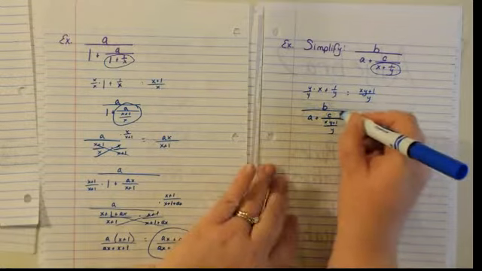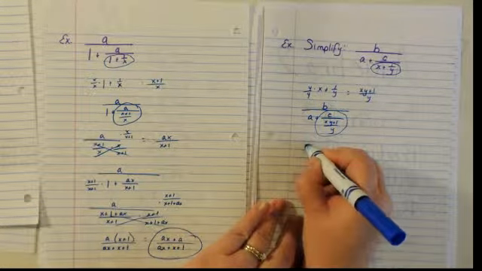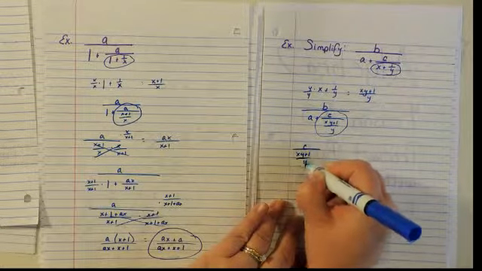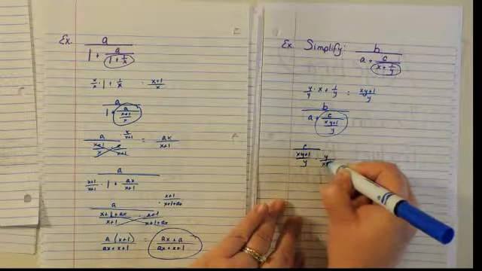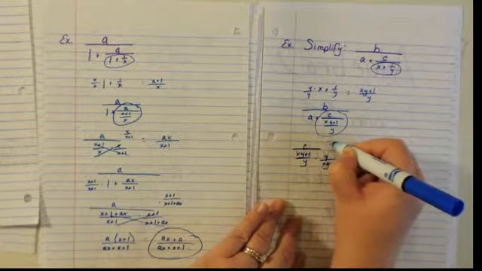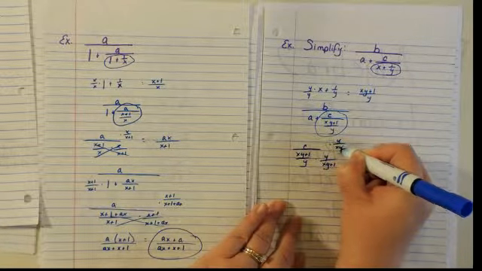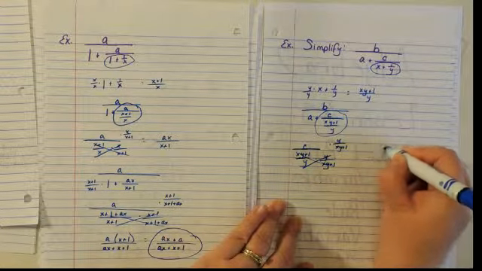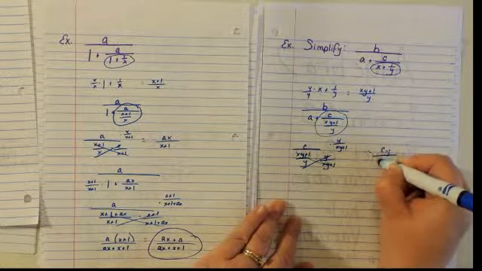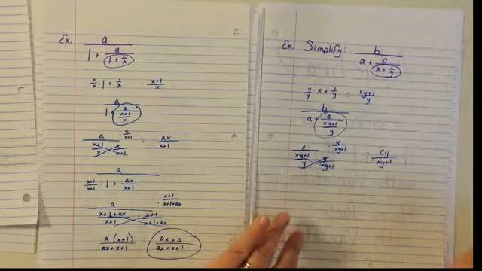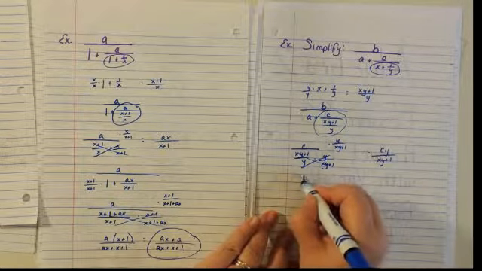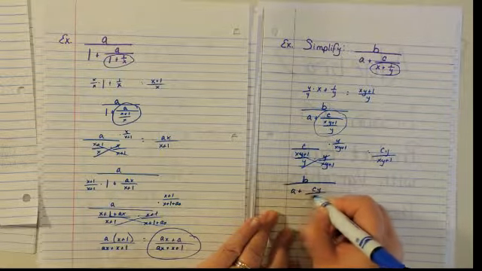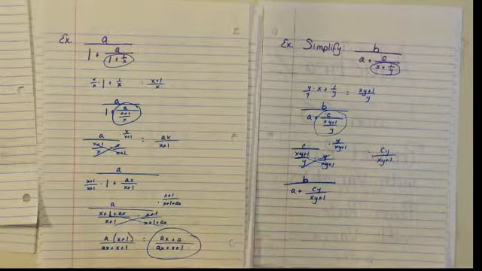Okay? Now we're going to take this part. So we have c over xy plus 1 over y, multiply times the inverse. This cancels, and we have cy over xy plus 1. Plug it back in. We have b over a plus cy over xy plus 1.